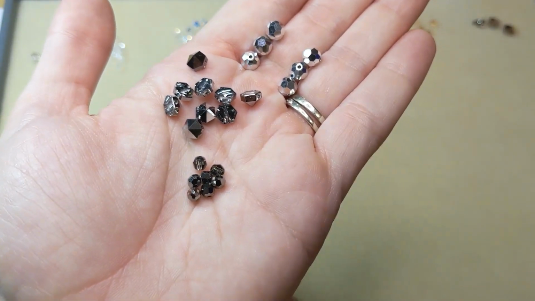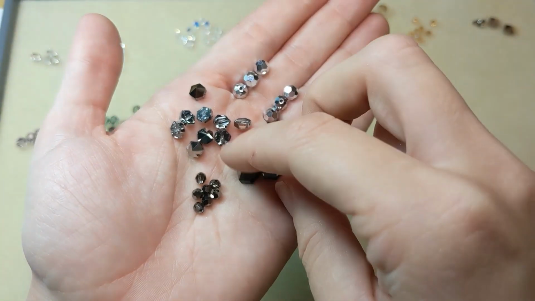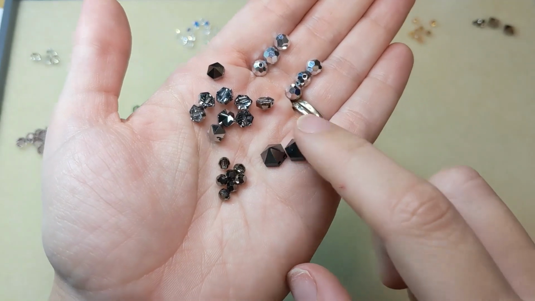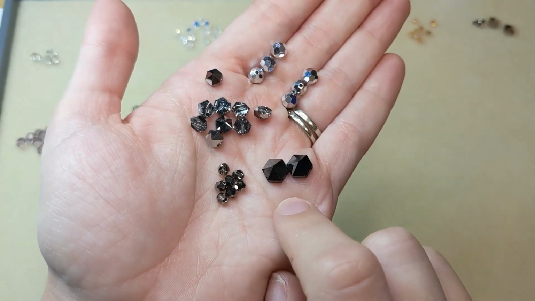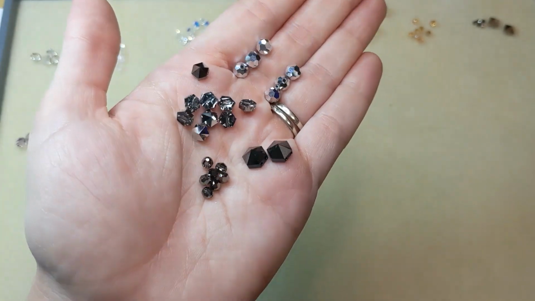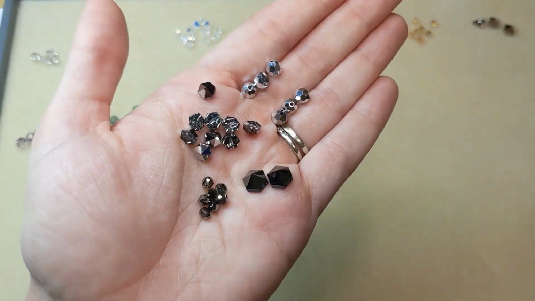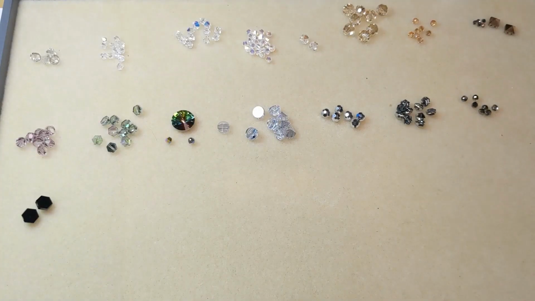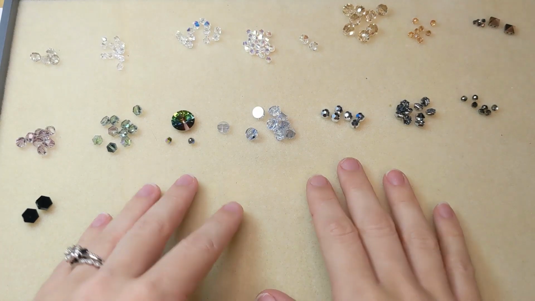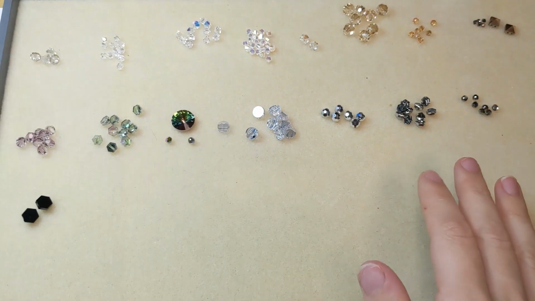And then finally, we have Jet Hematite, which is a metallic effect applied to the jet black crystal for an even darker metallic option. So these look really great all together. You can use them with other colors as well. So that is a nice overview of the bead effects that you can find in the Prestige Crystal line. Remember, this is a line of high quality Austrian crystal, so it sparkles and shines in the best way.